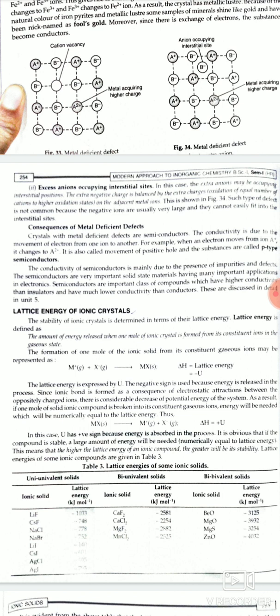Now the next topic is lattice energy of ionic crystals. The stability of ionic crystals is determined in terms of their lattice energy. Lattice energy is defined as the amount of energy released when 1 mole of ionic crystal is formed from its constituent ions in the gaseous state.